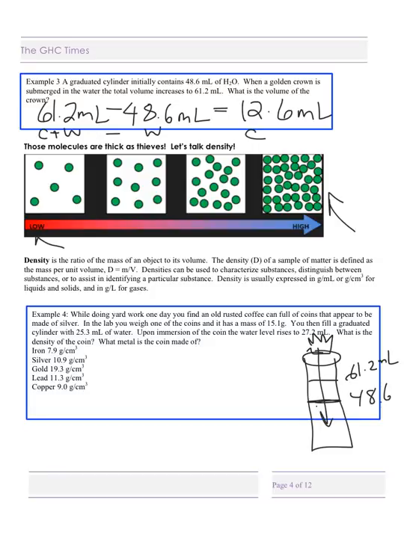So we're going to go in the lab and we're going to weigh one of those coins. And when we weigh it, we determine that it has a mass of 15.1 grams. Then we're going to take our graduated cylinder here. We're going to put some water in it.